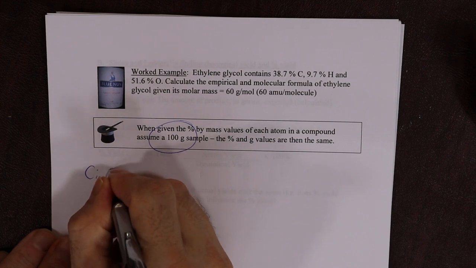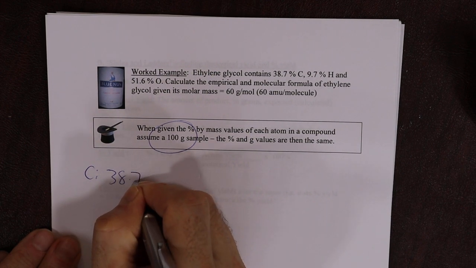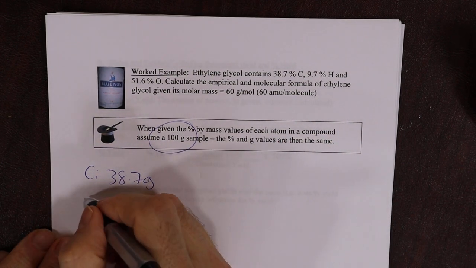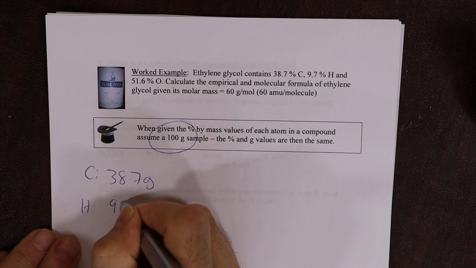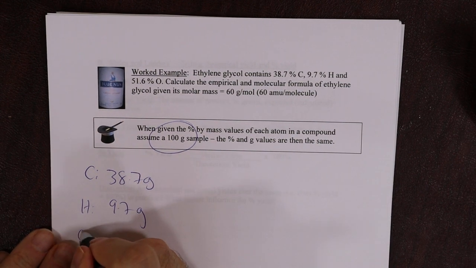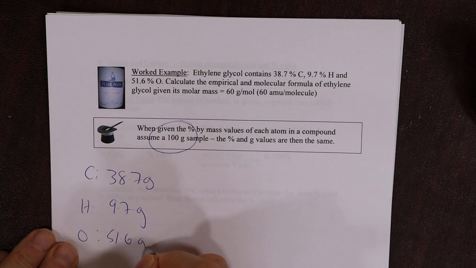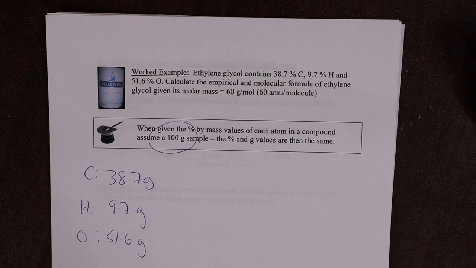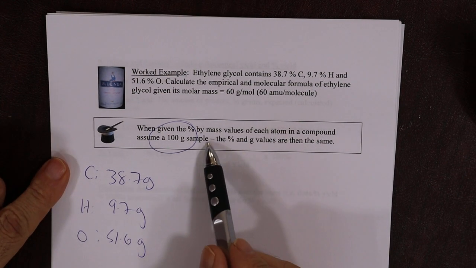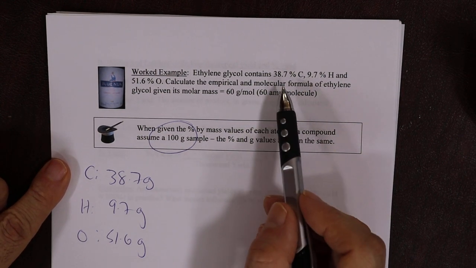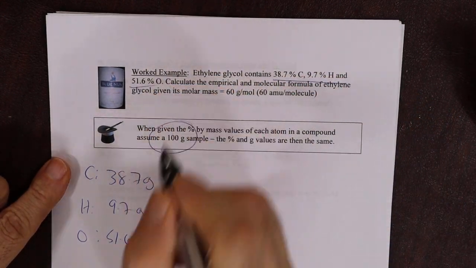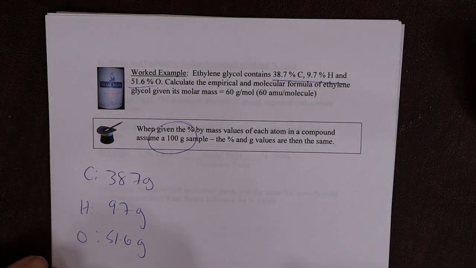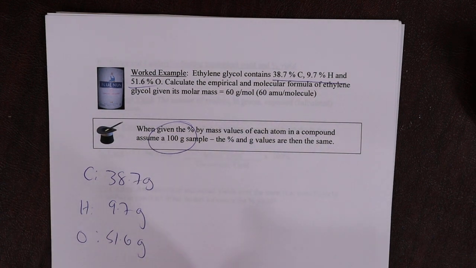So for carbon, we've got 38.7 grams. For hydrogen, 9.7 grams. And then for oxygen, 51.6 grams. So we've got our grams just in a slightly different way than we did before. There are different ways to get the grams of each atom type. We can do like we did before, or typically we'll just play our trick: assume a 100 gram sample with these percent numbers supplied. It gets easy.